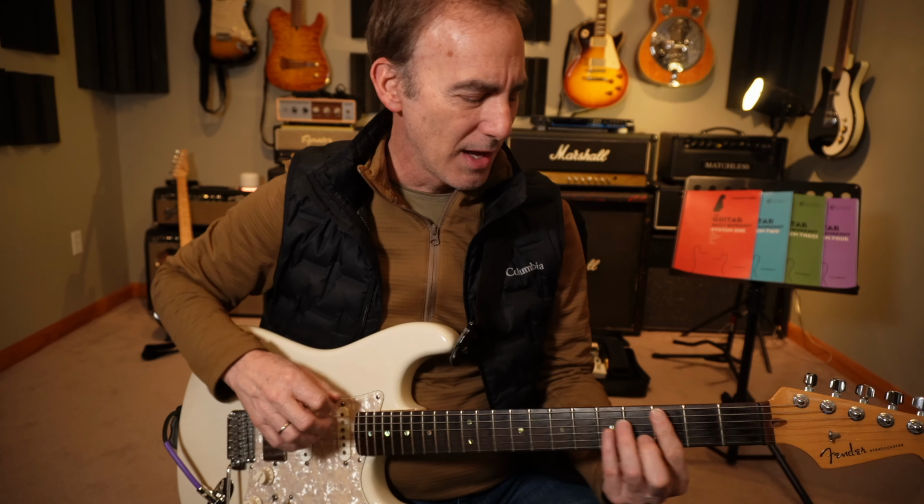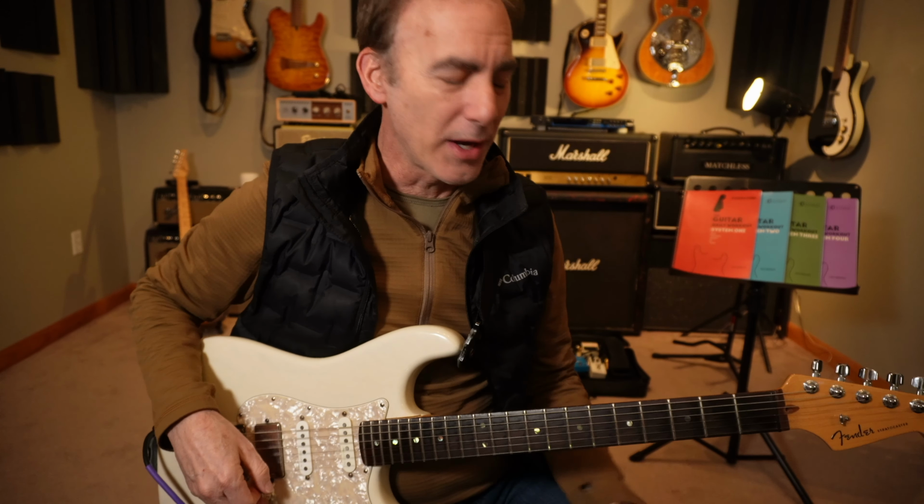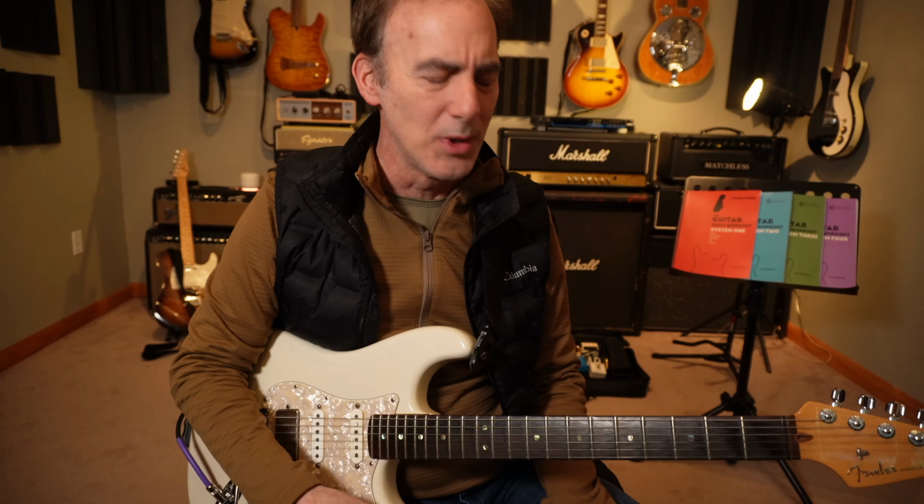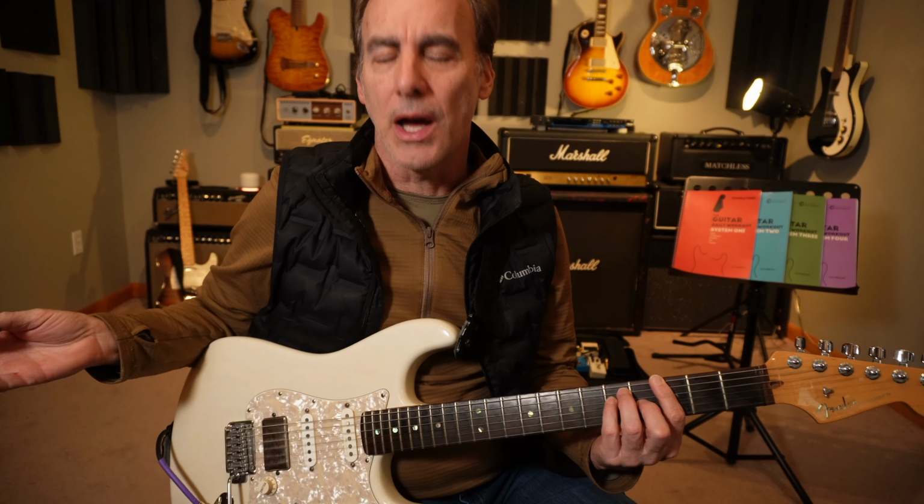This is System 1, Week 9. We're going to be in the pentatonics. For this, we're going to do something that's pretty cool. It's a progression you hear a lot. These are called common progressions, of course, because these are progressions that you've heard a number of times.